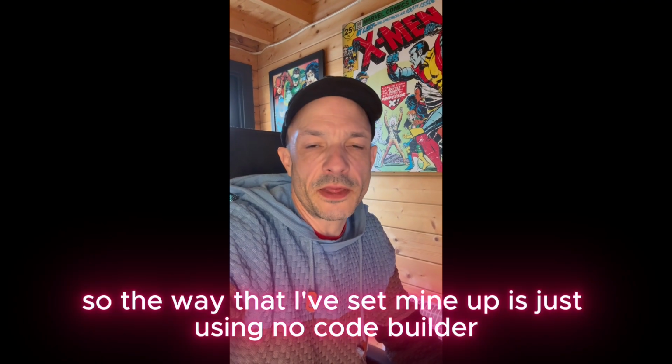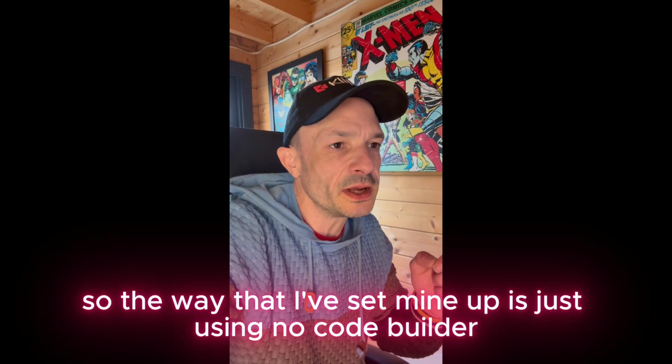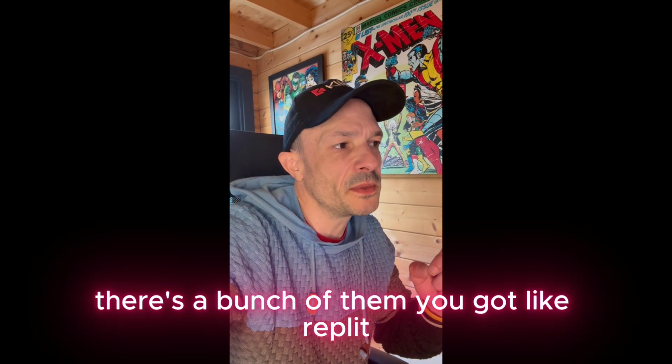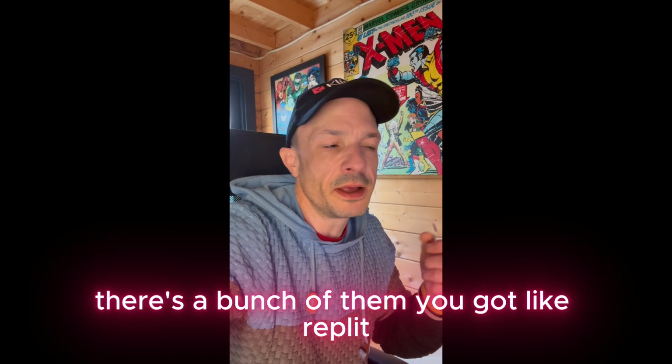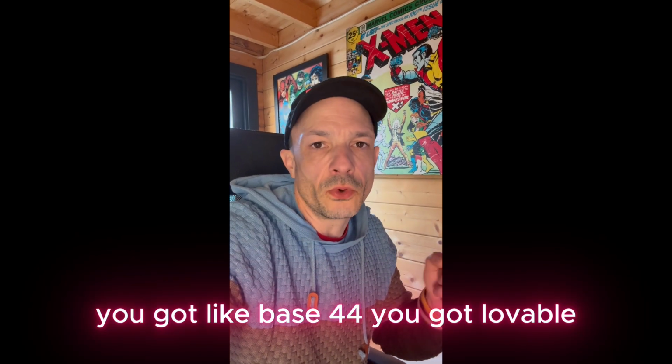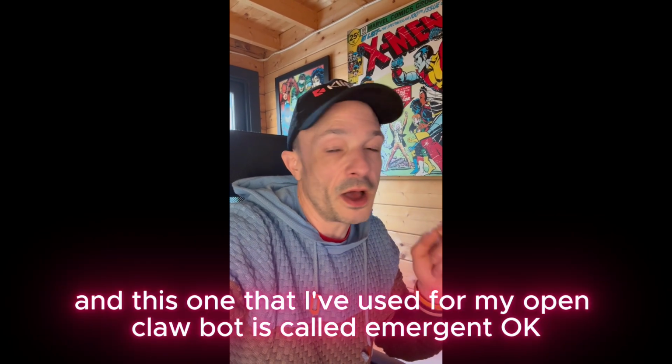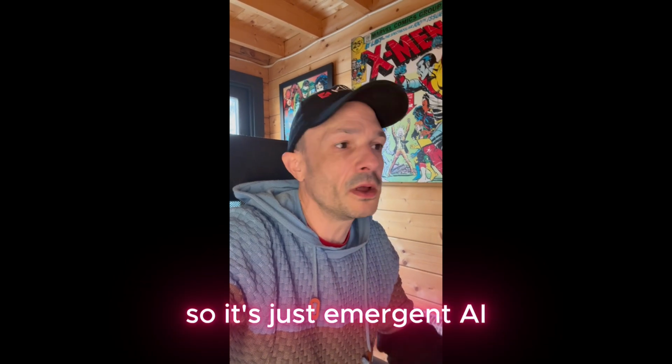So the way that I've set mine up is just using a no code builder, basically. There's a bunch of them. You've got Replit, you've got Base 44, you've got Lovable, and the one that I've used for my OpenClaw bot is called Emergent. Okay, so it's just Emergent AI.